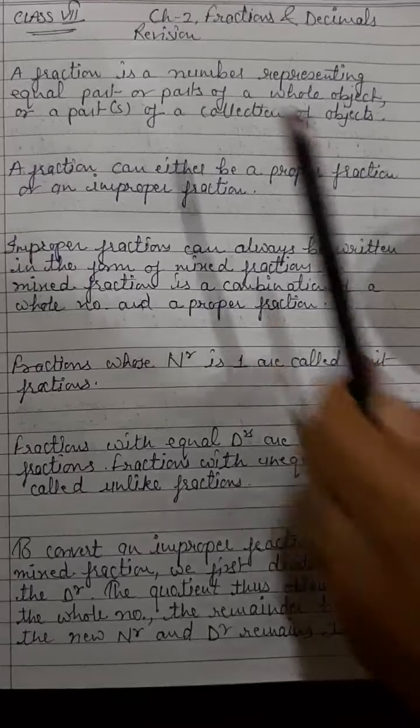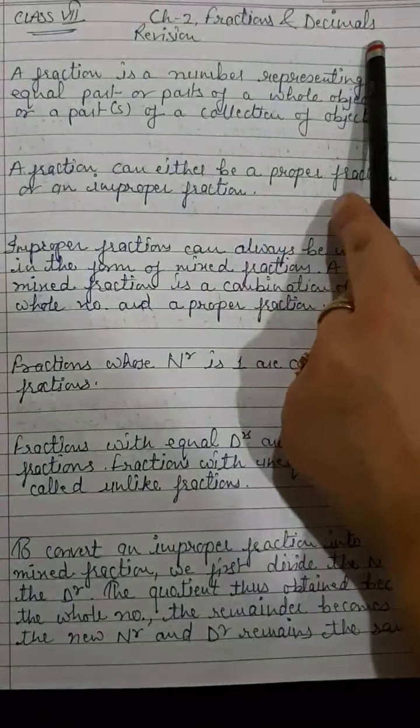In the previous video we have done revision of chapter 1, right? So now today we will do revision of chapter 2. In chapter 2 we will start with fractions only. Clear? So let's start. Chapter number 2, fractions and decimals.